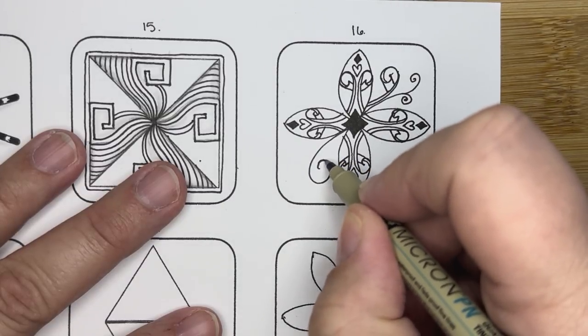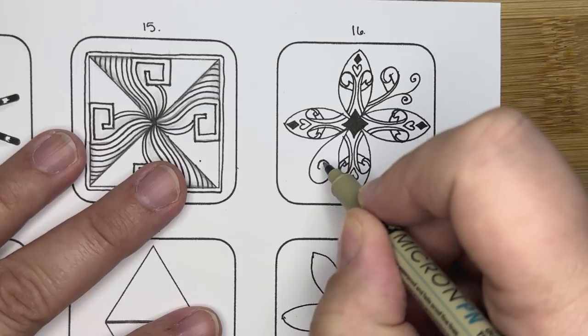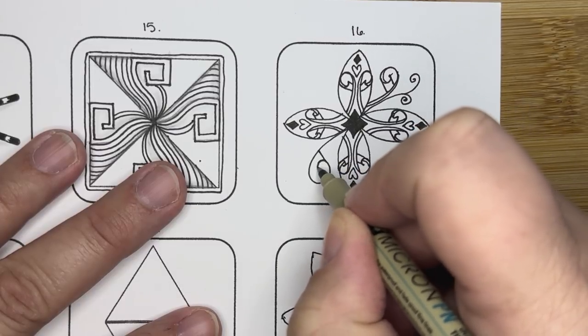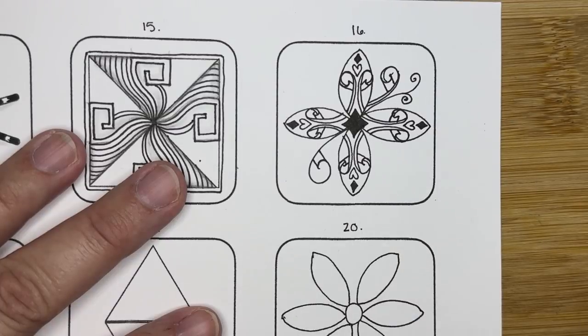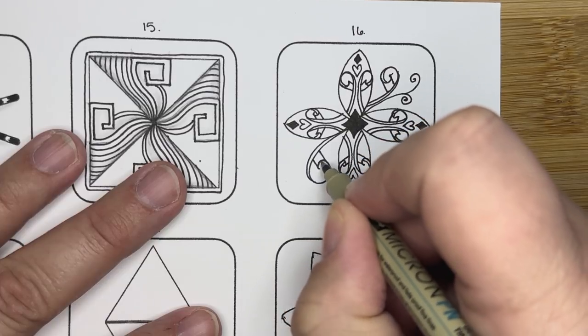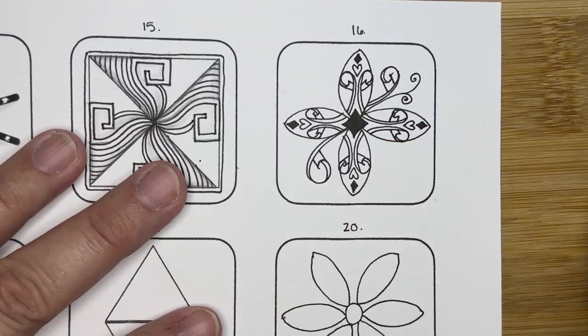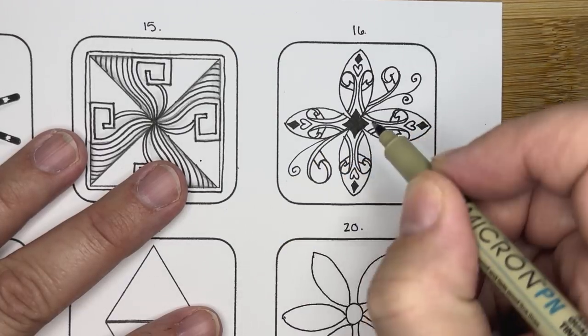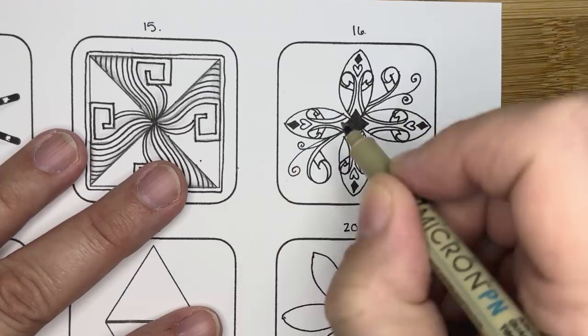And I go from that, it's the bottom of that little bump, but you know, at this angle, it looks like the top. Do an aura towards the edge, and then an aura in here. Do a little curl coming out this way, and maybe one over here.